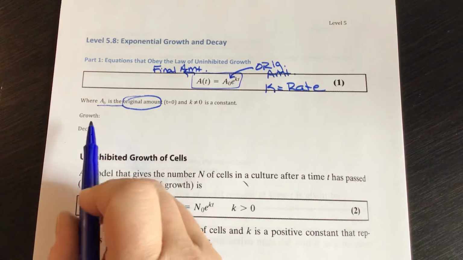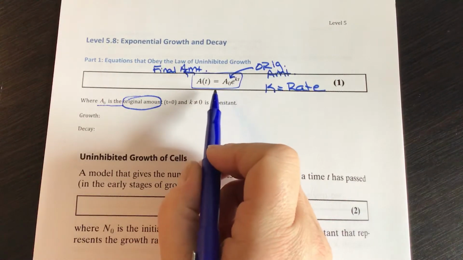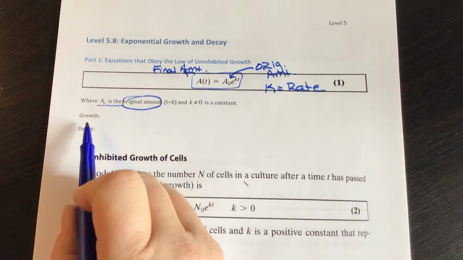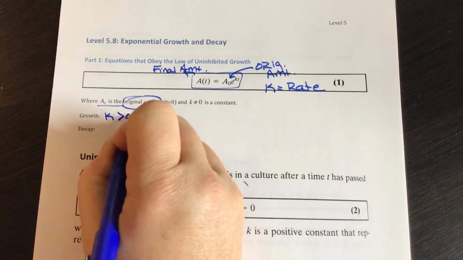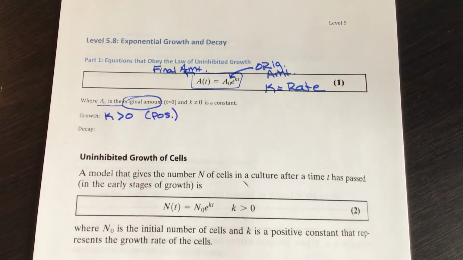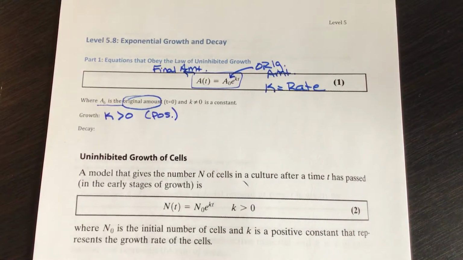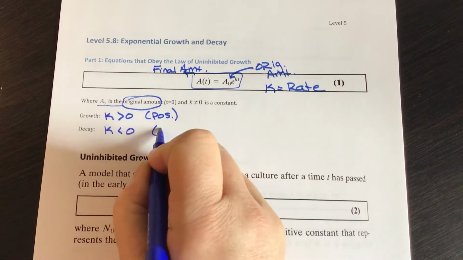All right, so when we're using this equation, the same for growth and decay, we know it's a growth equation if k is greater than 0, or if k is positive. We know that this function will be representing a decay in value if k is less than 0, or if k is negative.